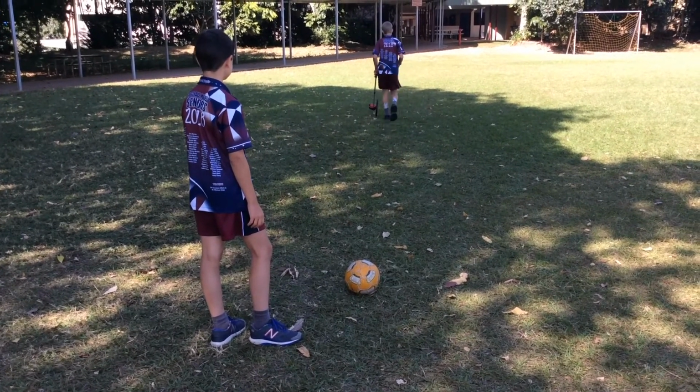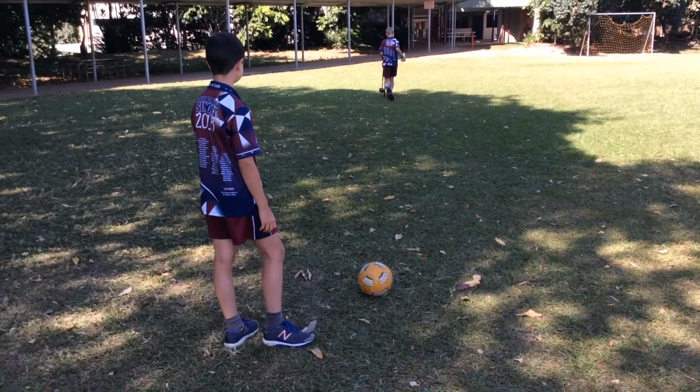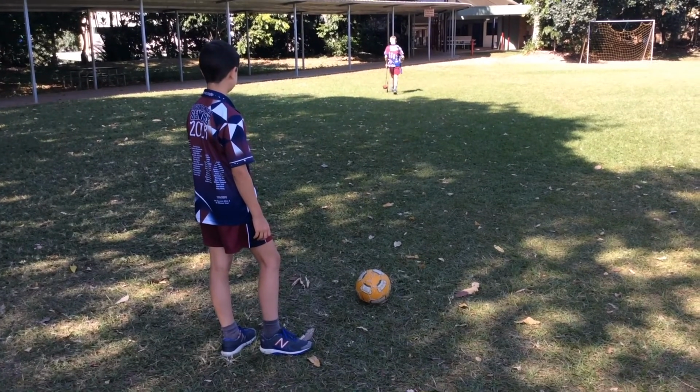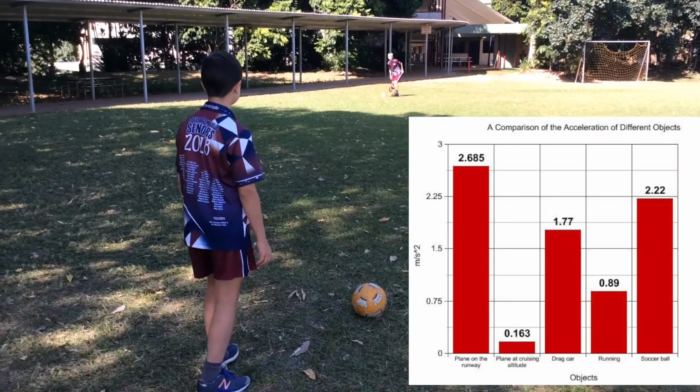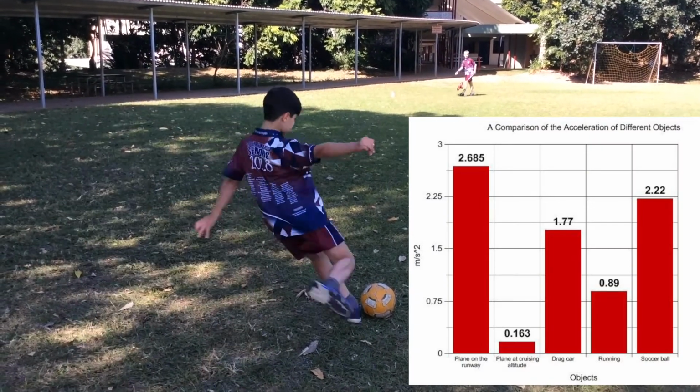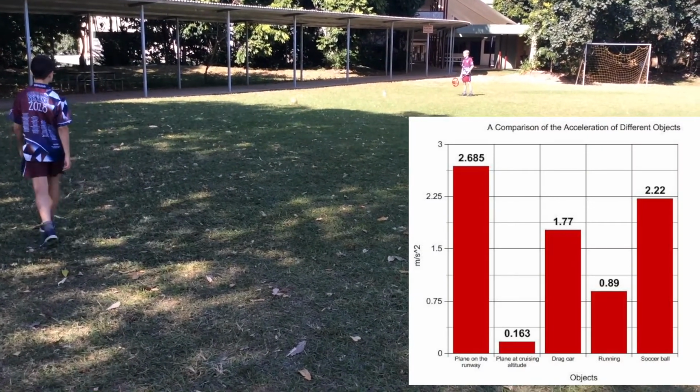As another comparison, we kicked a soccer ball 20 meters. It took 3 seconds to travel 20 meters. This is equivalent to a velocity of 6.67 meters per second and an acceleration of 2.22 meters per second squared.